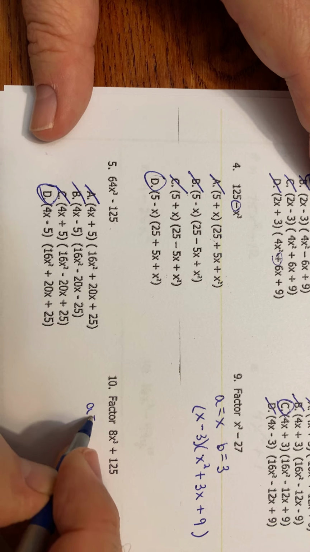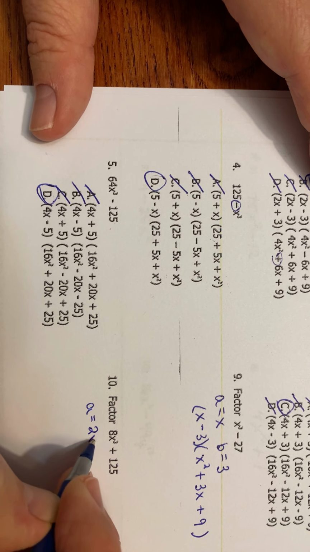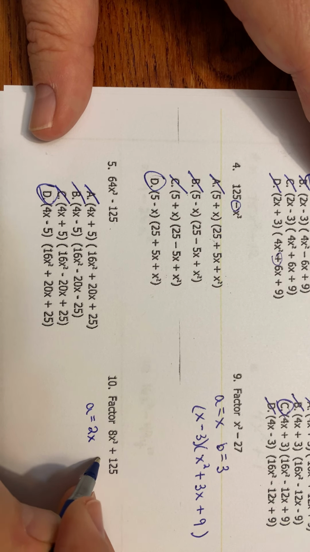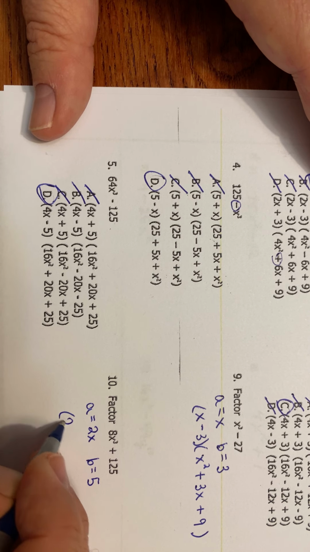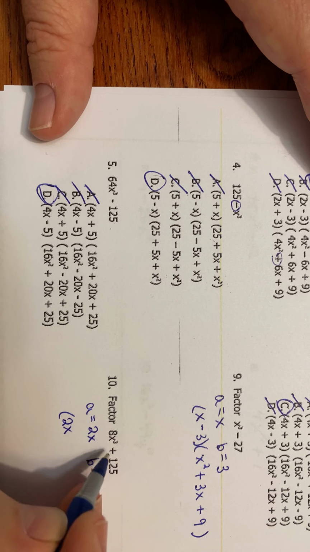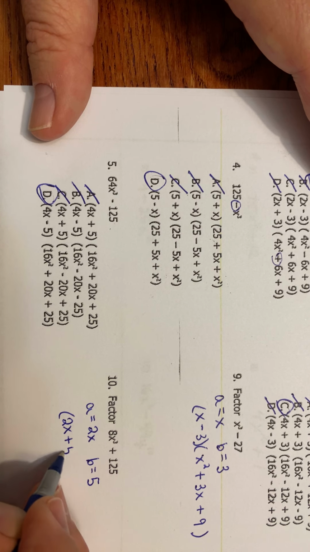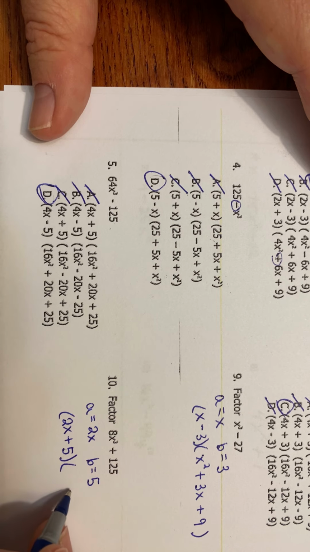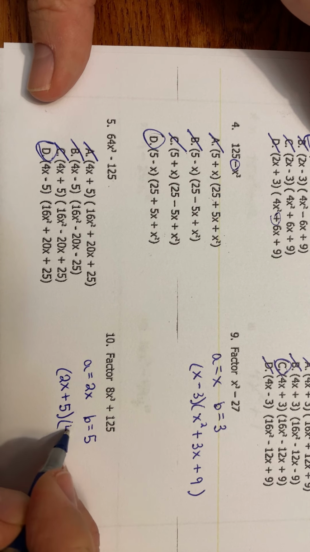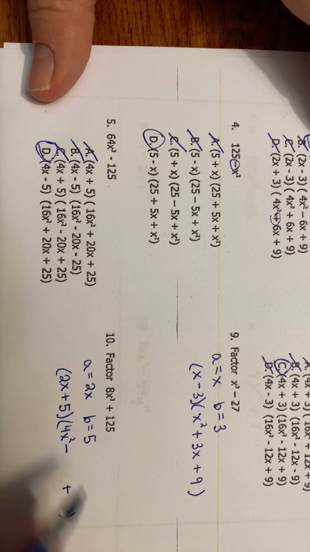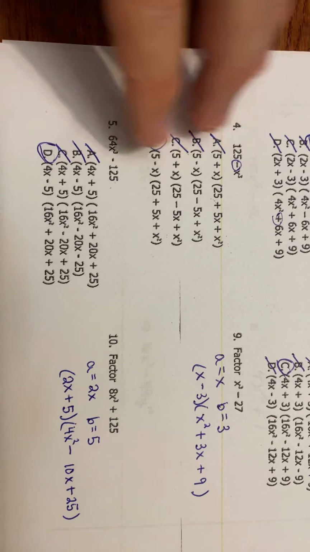All right, the cubed root of 8 is 2. Cubed root of x to the third is x. 125, the cubed root of that is 5. The first set of parentheses, a plus b, same, opposite, always positive. Square this first term. 2x times 2x is 4x squared. 2x times 5 is 10x. Again, we don't double that. 5 squared is 25. All right, so those are the notes.